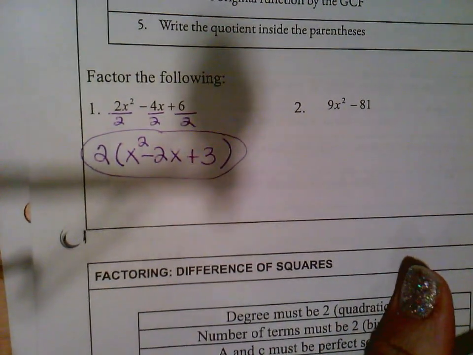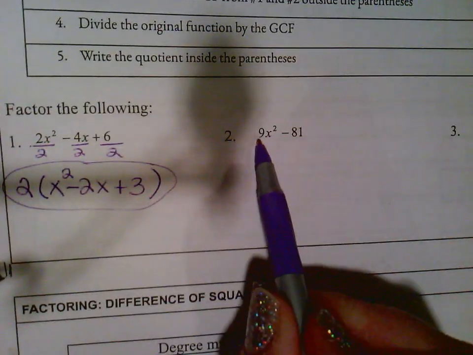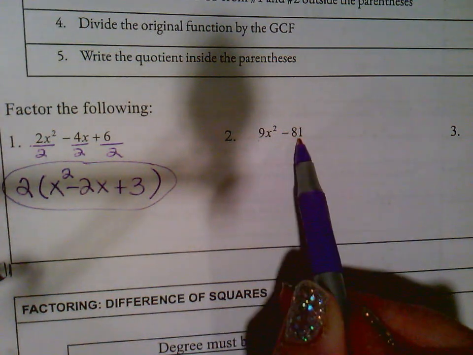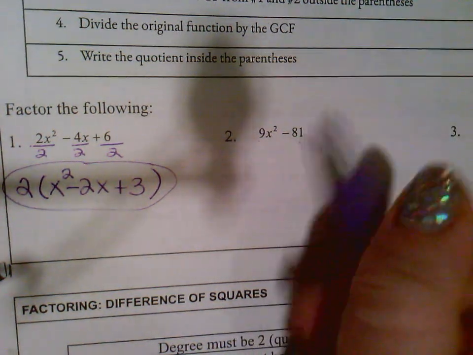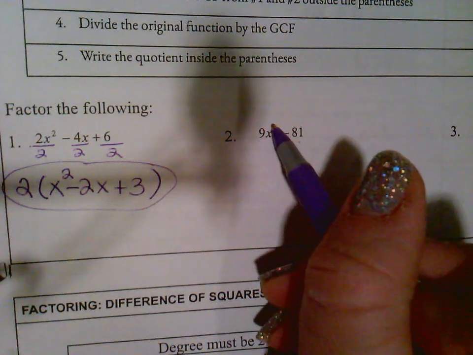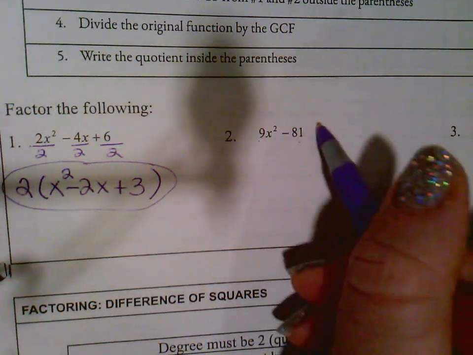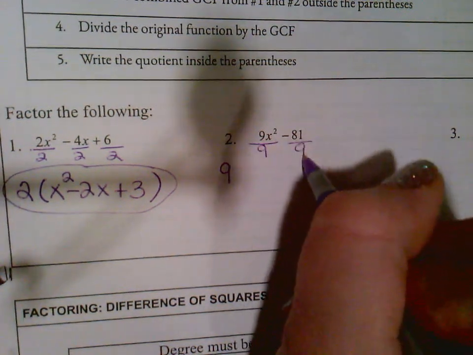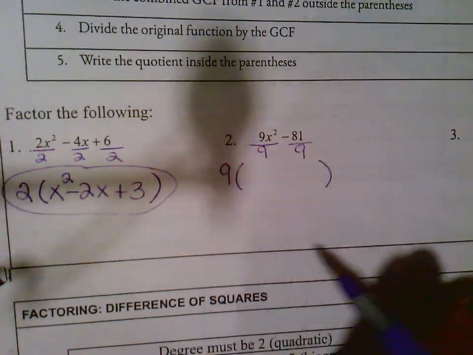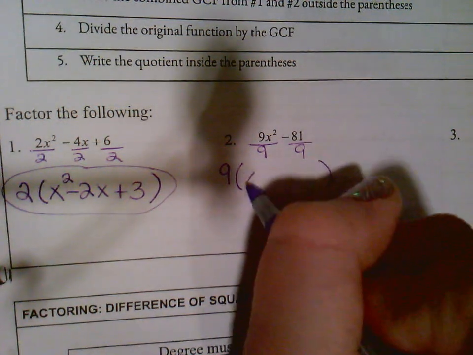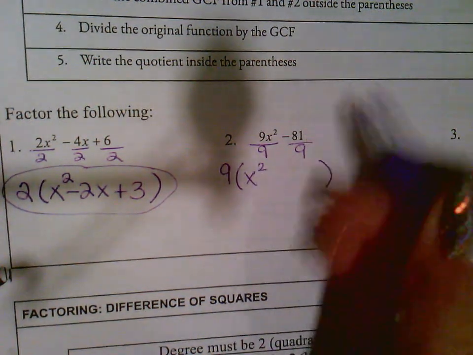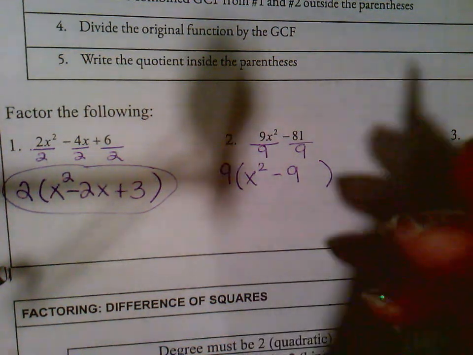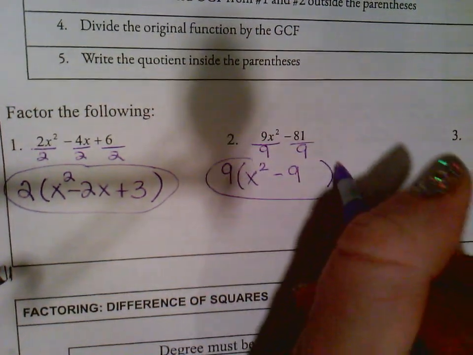What can you divide 9 and 81 both by? I can divide them both by 9. I cannot take out an x because this guy has an x squared, but this guy has no x term. Okay, so now I'm going to divide by 9 for both of my terms here. This becomes just x squared. This becomes negative 9. We're going to learn how to take this a step further, but for now, we have factored using the greatest common factor.